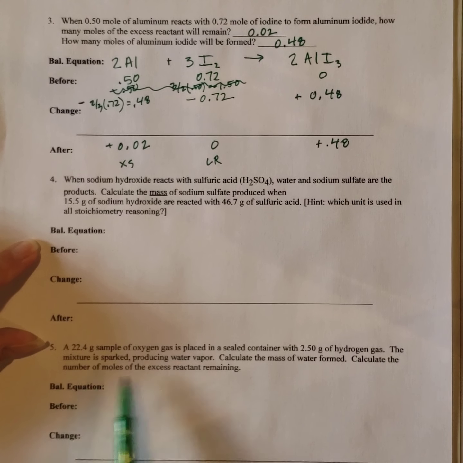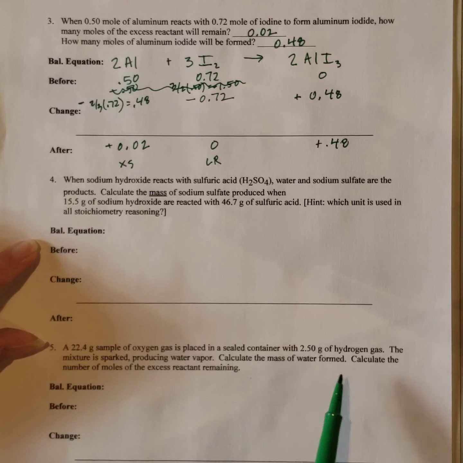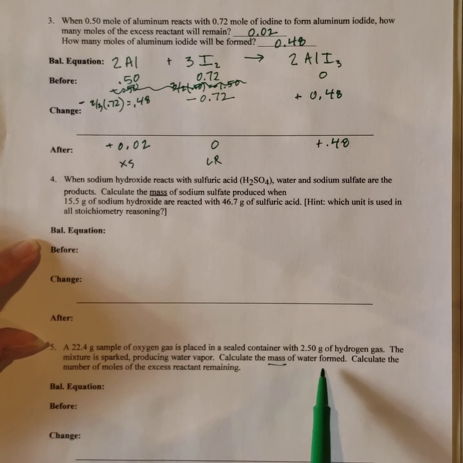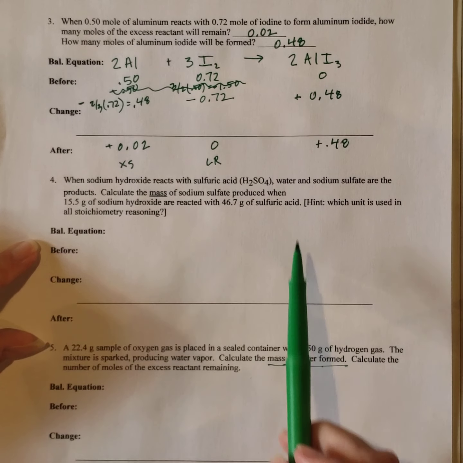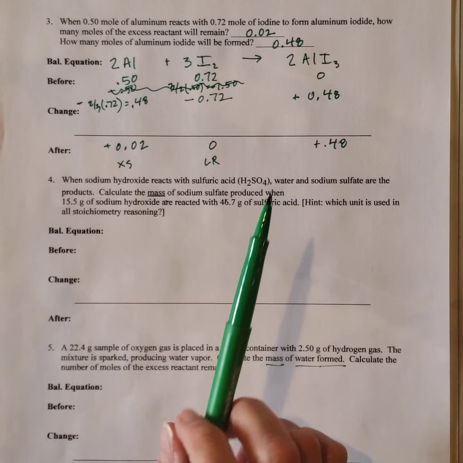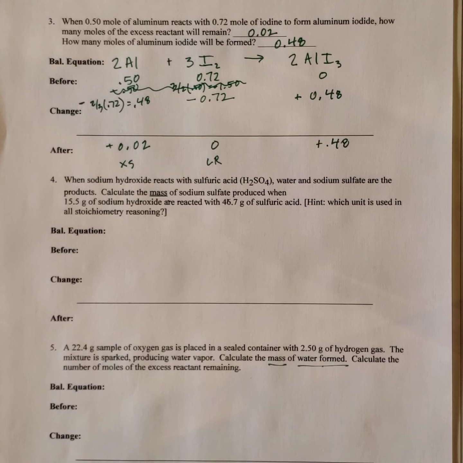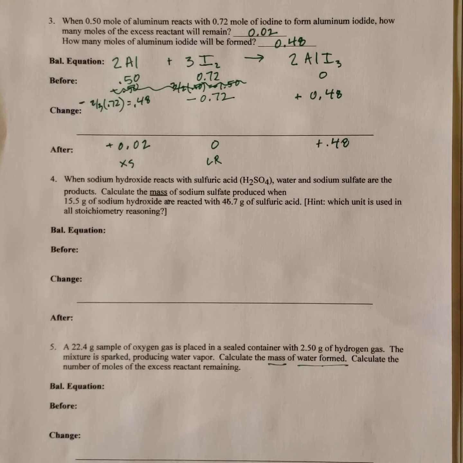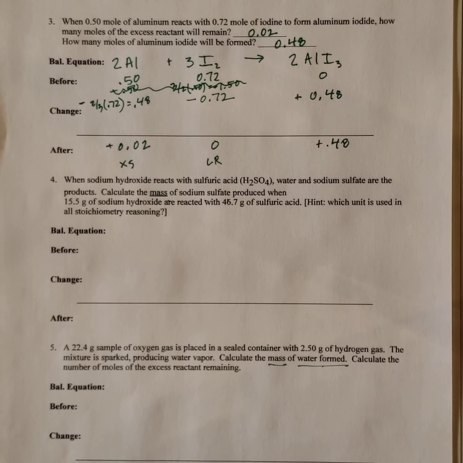Same with number 5, calculate the mass of water formed. So this is asking you to find the mass of the water, so it tells you what the end product is. This one asks you to calculate the mass of sodium sulfate. You will need your periodic table and your polyatomic ion sheet to complete these. Good luck!